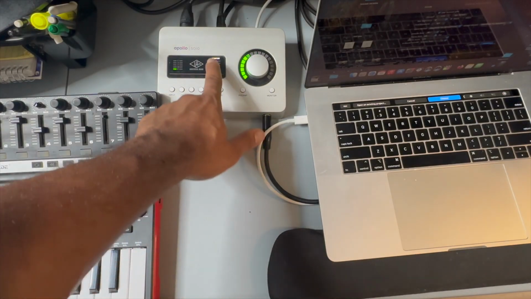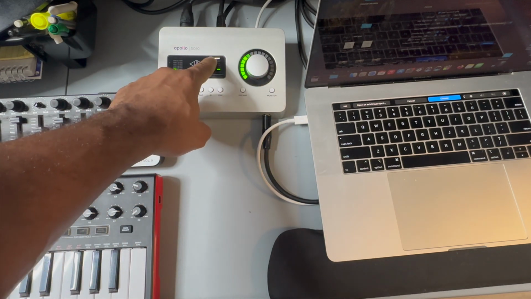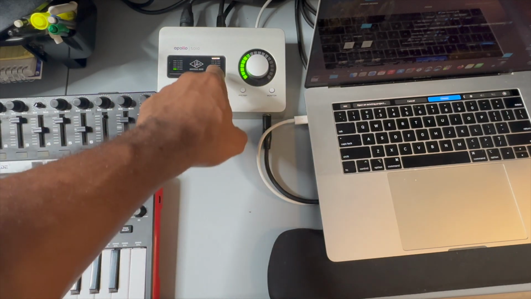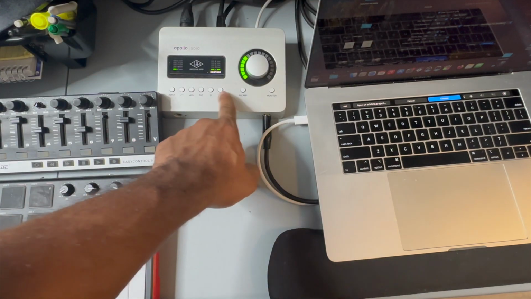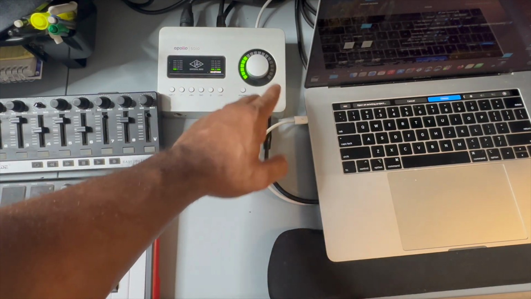So this is how you change the volume. You see it says monitor. After I click the monitor, that means that's the speakers. You click it again, it'll go down there, say headphones. Now the volume's the headphones.